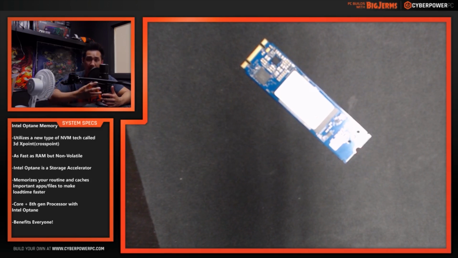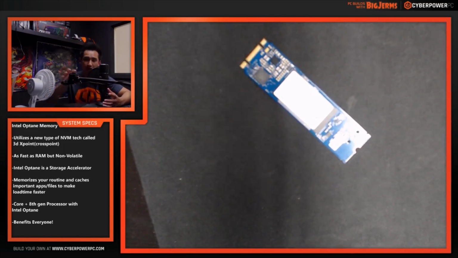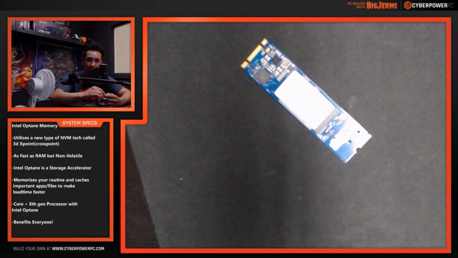It basically studies what you do on your computer. Whether you play a ton of video games, you play PUBG, League of Legends, World of Warcraft, Far Cry 5, you play all four of those games in one day, it's going to cache those files. So whenever you start up Ubisoft Uplay and go play Far Cry, it's going to load you up 10 times faster than it would have without Intel Optane.